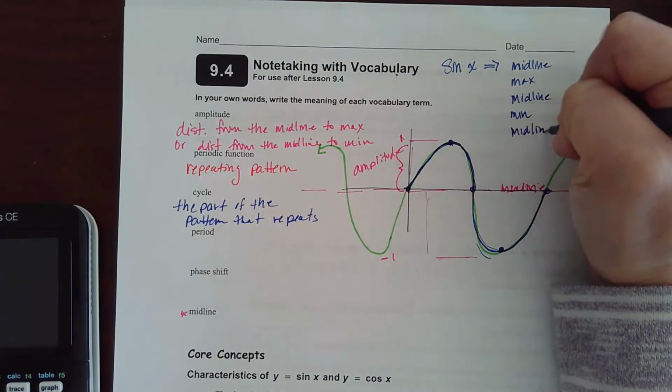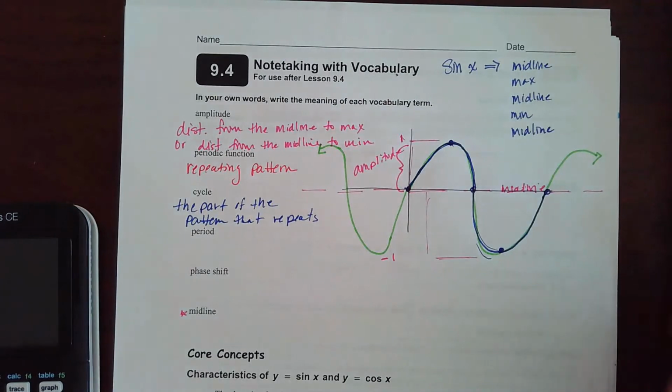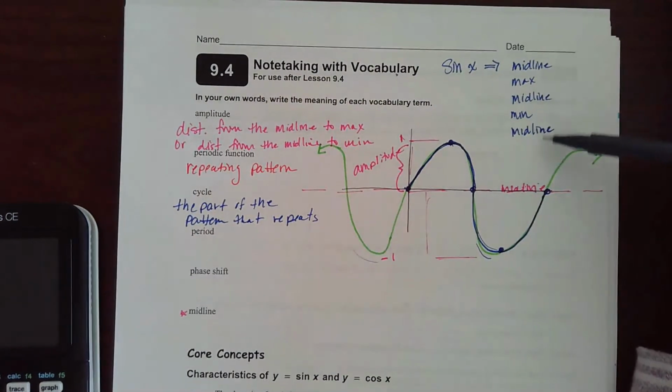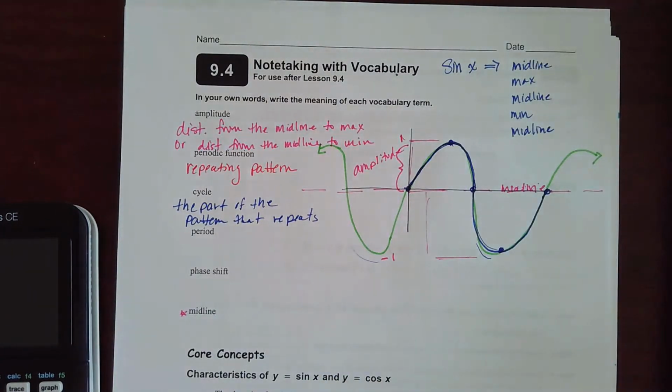So it goes through these 5 points before, that's its cycle, and then it repeats over and over again in both directions. This is what we call the cycle of a sine function: midline, max, midline, min, midline.